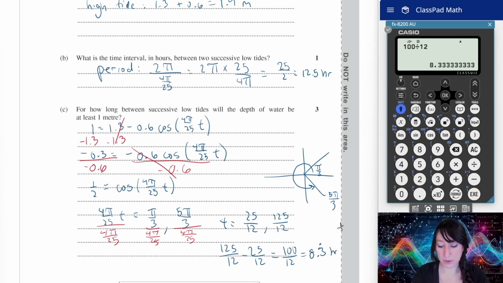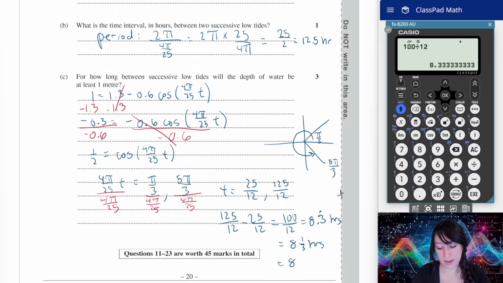8.3 repeating hours. So we could say that that is 8 1/3 hours, or 8 hours and 20 minutes, since 1/3 of an hour is 20 minutes. Remember, if you ever do need to convert from decimal hours into hours and minutes, you can use the degrees, minutes, and seconds button on the calculator. And that confirms 8 hours and 20 minutes.